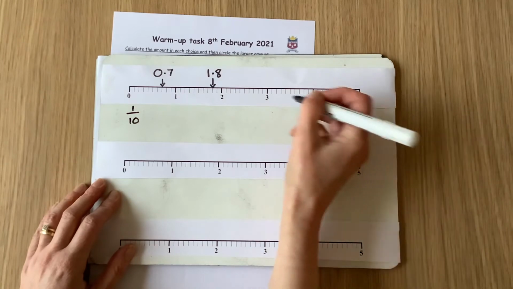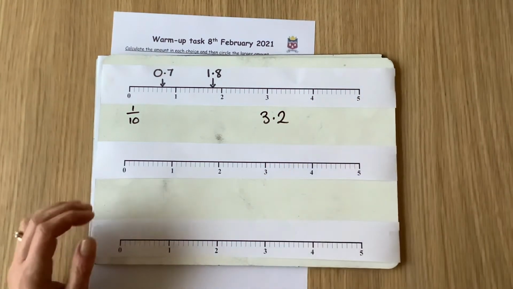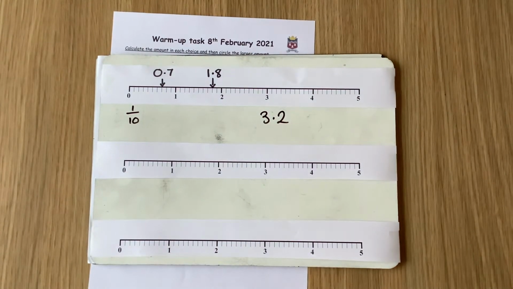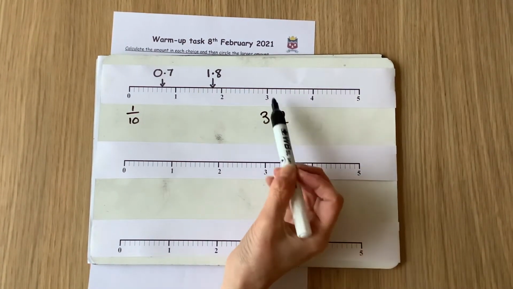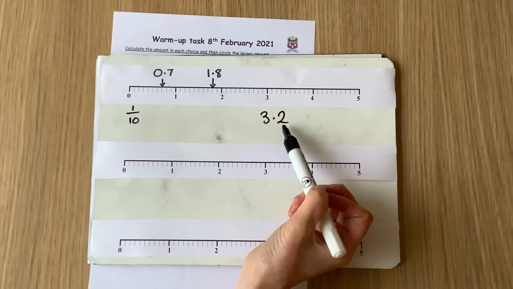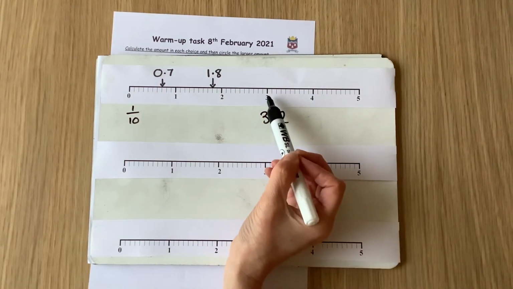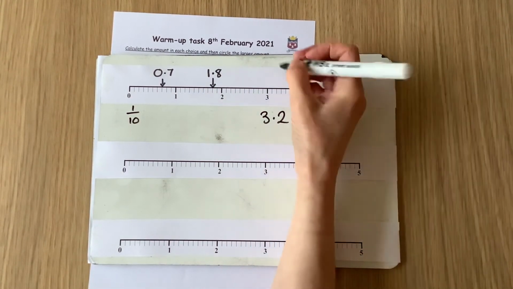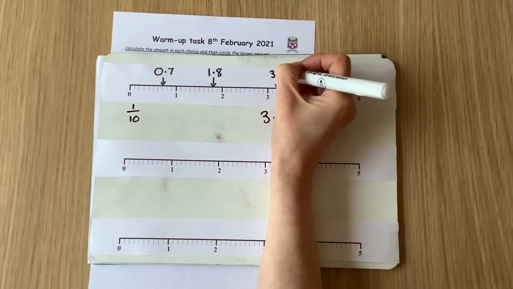If I wanted to put an arrow at 3.2, could you work out where the arrow would go if it was at 3.2? Well, if I wanted to put an arrow at 3.2, I need to find the 3. There's the 3. And the 0.2 means I have to go 2 little steps after it. So 3 and 2 more little steps. So there is going to be 3.2.